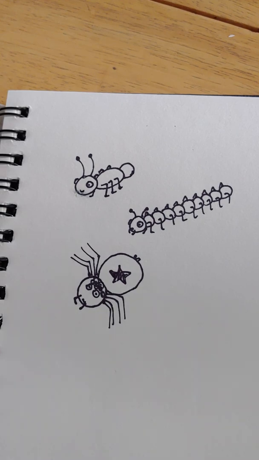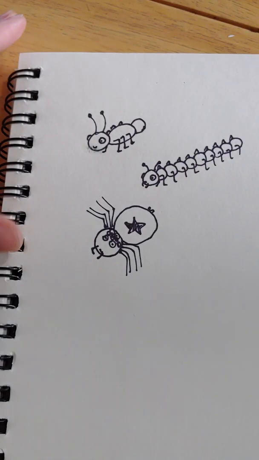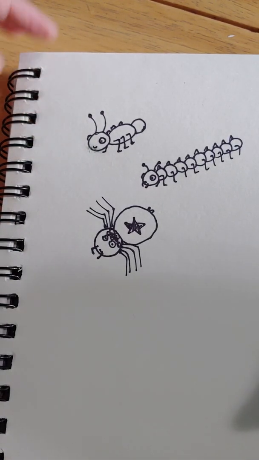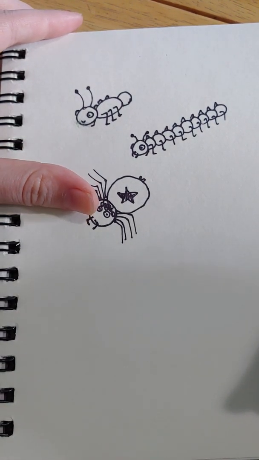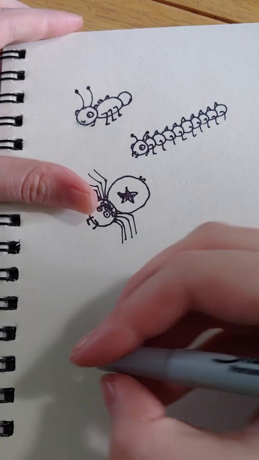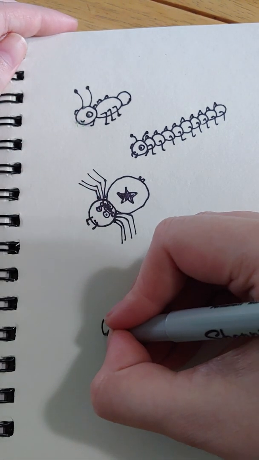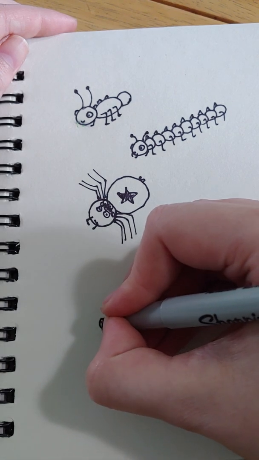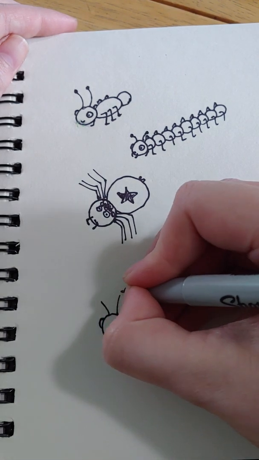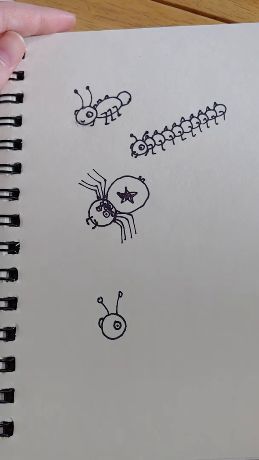For the very last one, I want to show you a dragonfly. Now, we're going to start the same way that we started our little ant, because a dragonfly is also an insect, I think. I'll have to look that up later. A dragonfly is definitely an arthropod. I can tell you that to start. So, doot, doot, doot, doot. All right.